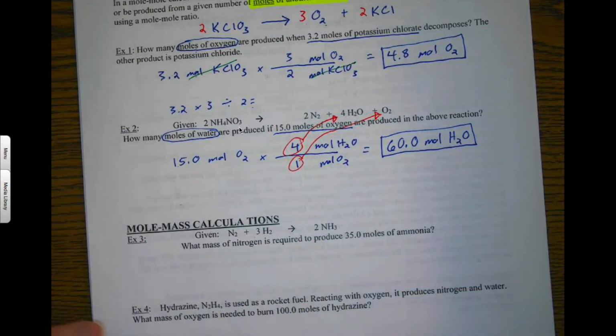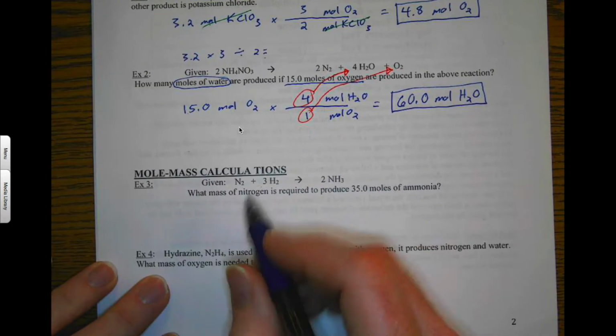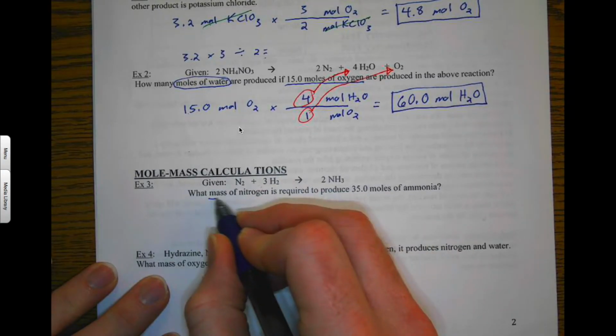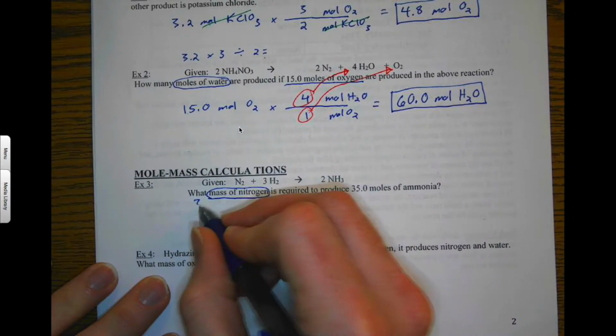So let's throw one wrinkle into the system, and let's do something with mass. If we're given mass, could we still do the same problem? Yes, we would just have to do one extra step. Okay, so it says what mass of nitrogen? Okay, so we're looking for grams.